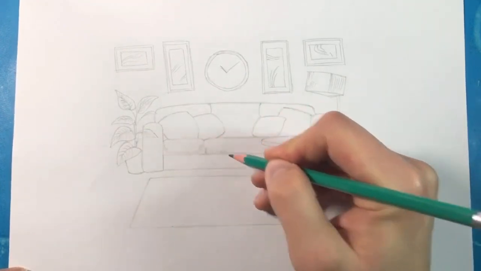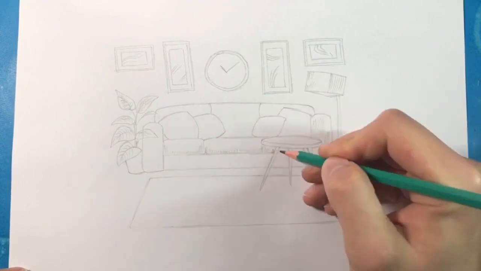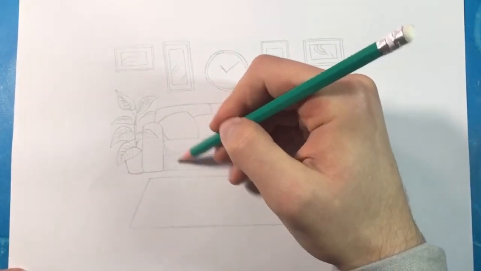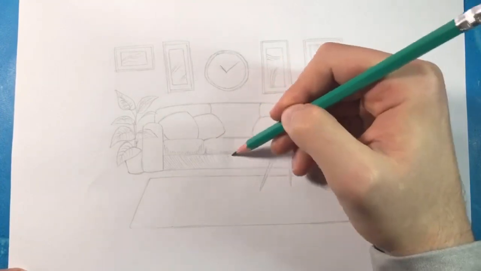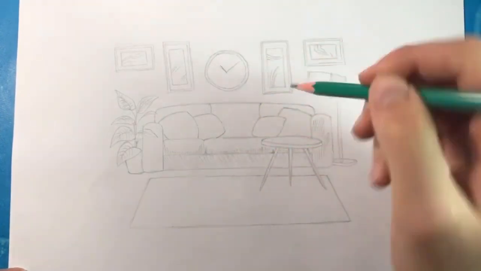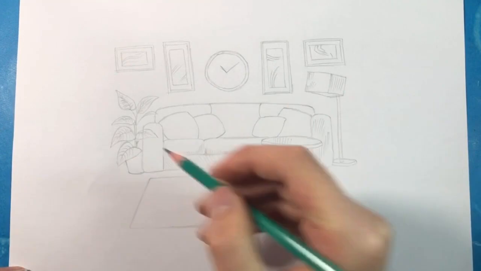We're almost finished. Time to add details, like shadows, little lines, where we think they need to be added. And we can overline with a darker pencil to cover up any mistakes that we could have made during the process.